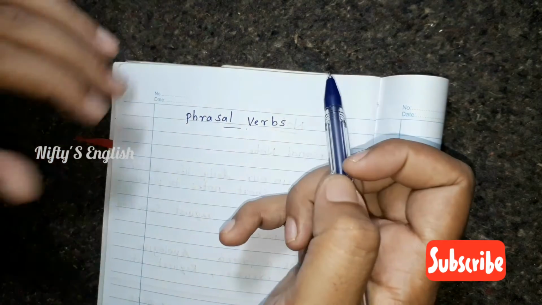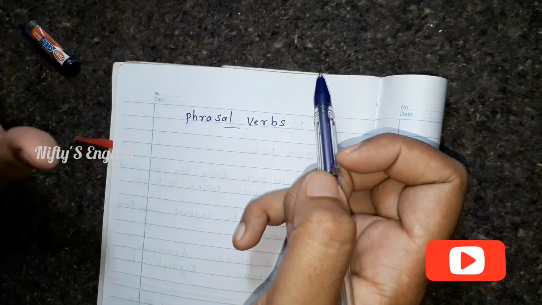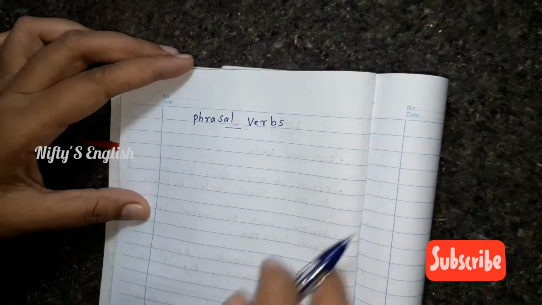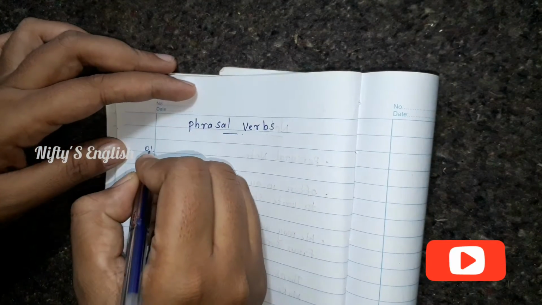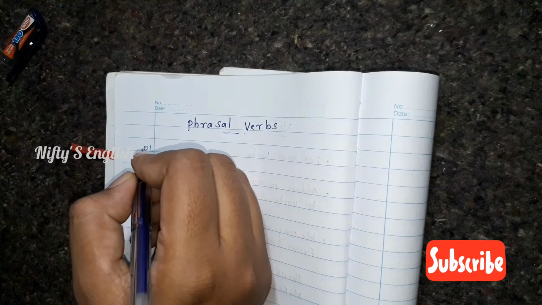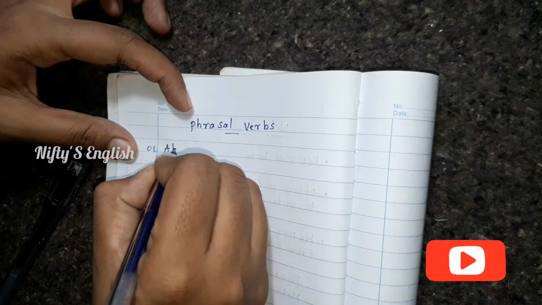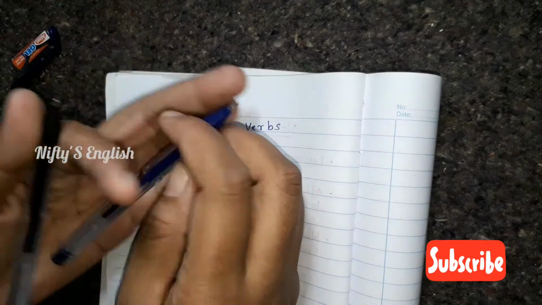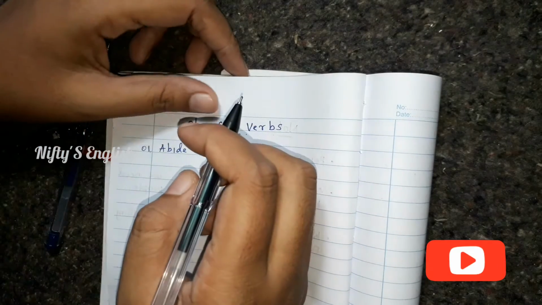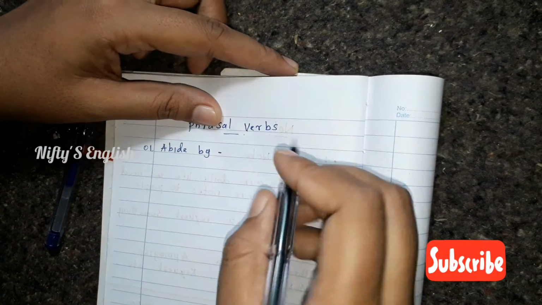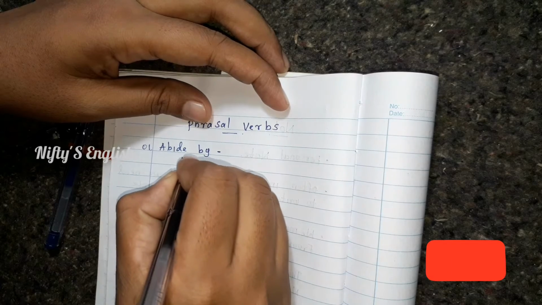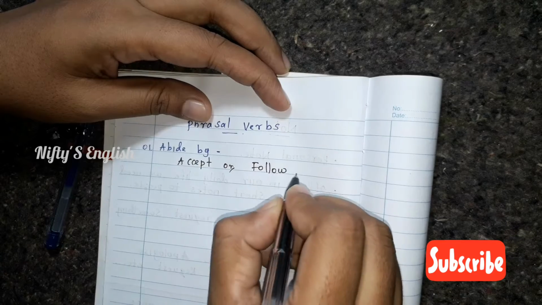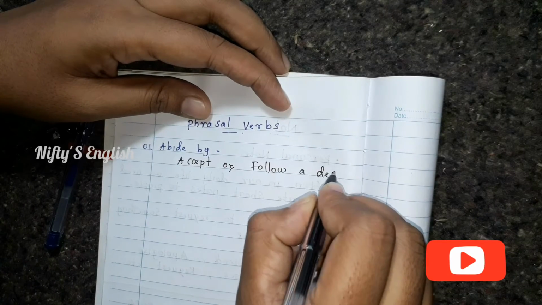I will explain every day some of the phrasal verbs and their meanings and examples also. First, I will explain about that. The first phrasal verb is abide by. This means accept or follow a decision or rule.